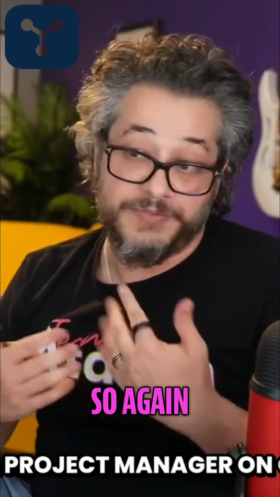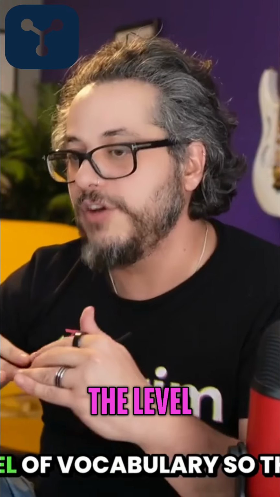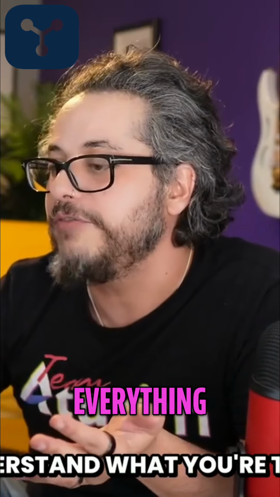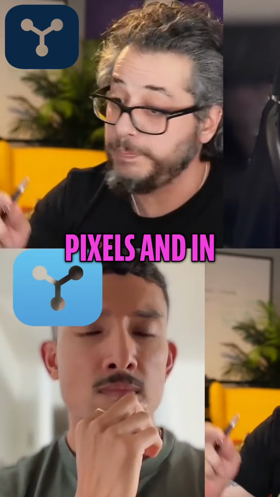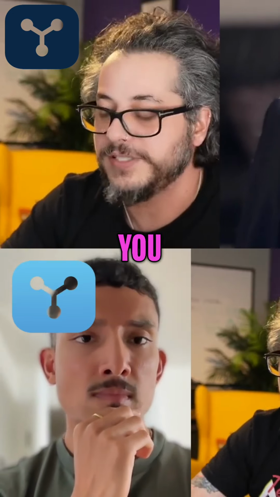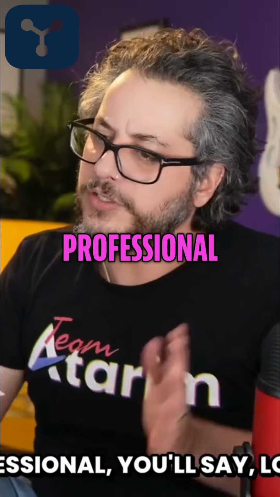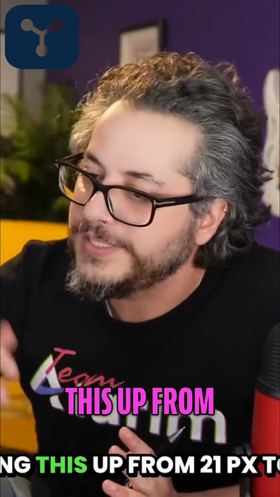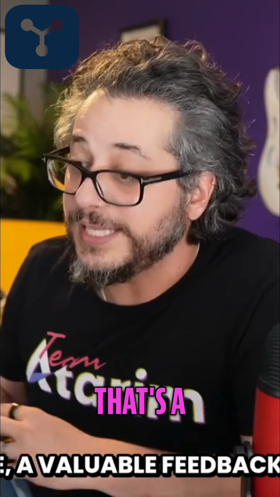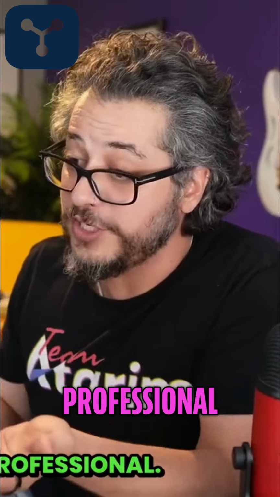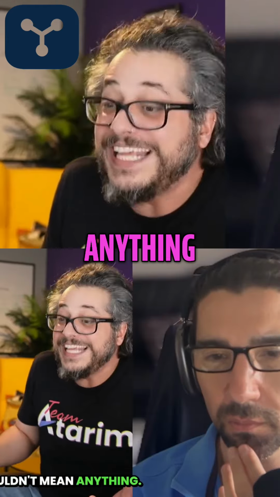So again, like a project manager, on one side, when you talk to stakeholders, you reduce the level of vocabulary so that everyone can understand what you're talking about. But when you talk to professionals, you can talk in pixels and in JavaScript kind of things. You can really dive deep, rather than just talk about, do you want to make it bigger? So to the professional, you'll say, look, we need to bring this up from 21px to 26px. That aligns with our design system. That's valuable feedback for a professional. For grandma or for a manager, a stakeholder that comes from outside, it won't mean anything.